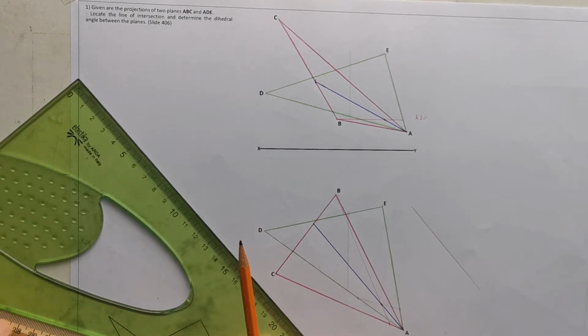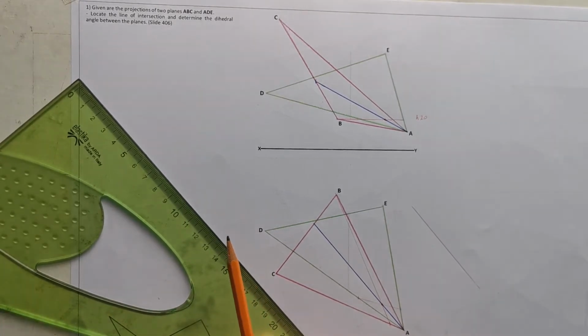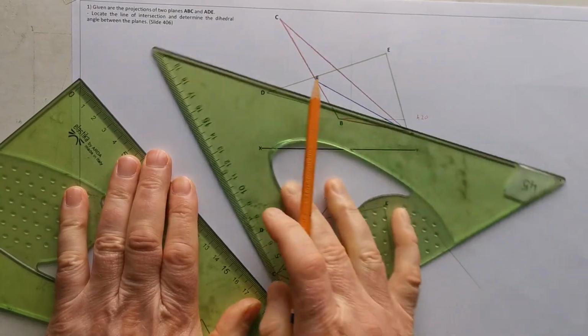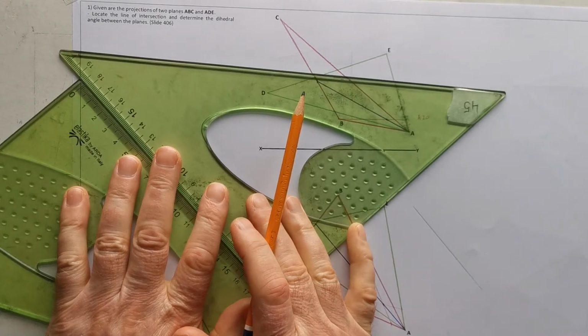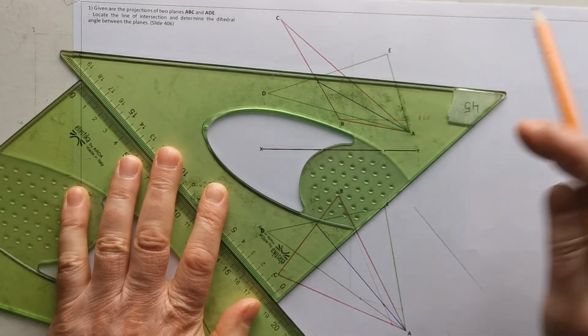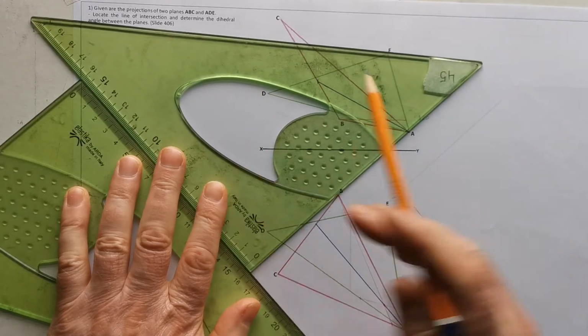And I want to project out there, so just grab a second set square here now. So I want to project out at 90 degrees to that XY line. So this here is my angle.